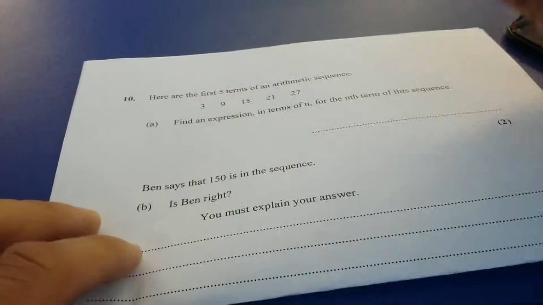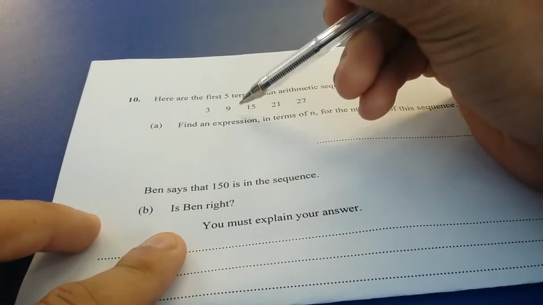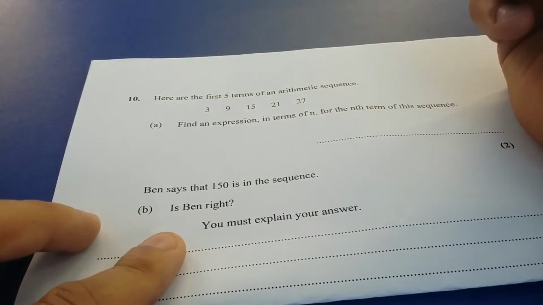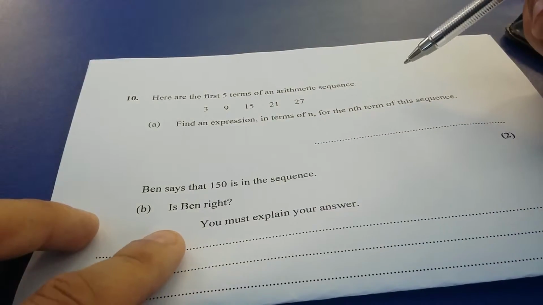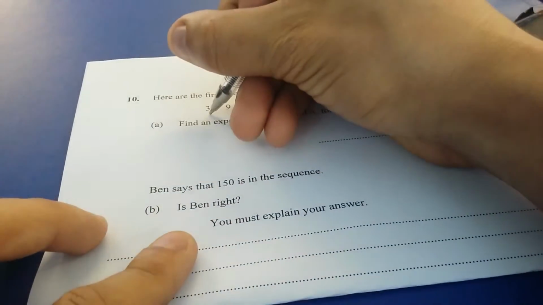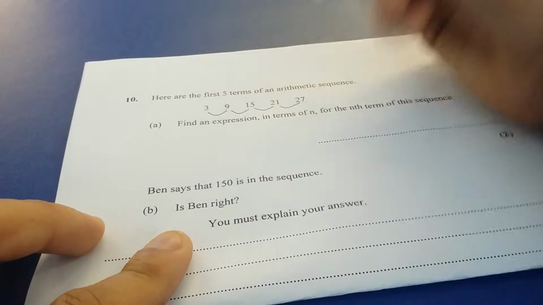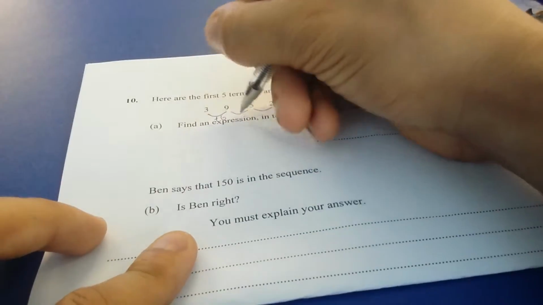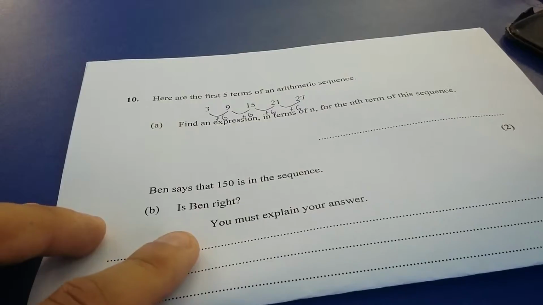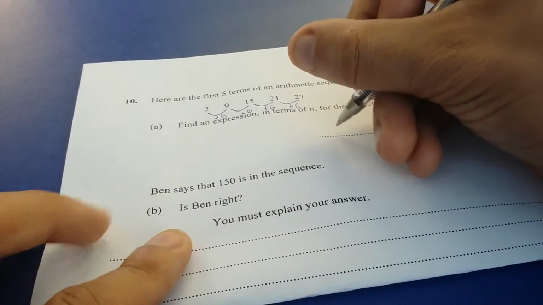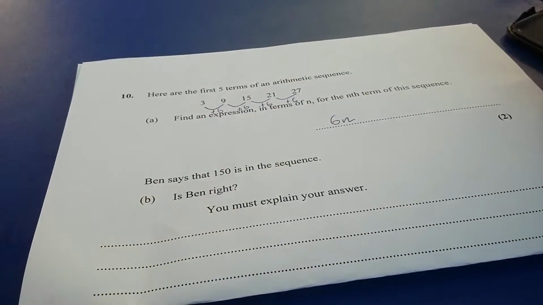Okay, nth term. Here are the first 5 terms of an arithmetic sequence: 3, 9, 15, 21, 27. Find an expression in terms of n for the nth term in this sequence. For nth term, you're looking for the common difference, and those are going up in sixes. Now the common difference you can write in front of the term n.